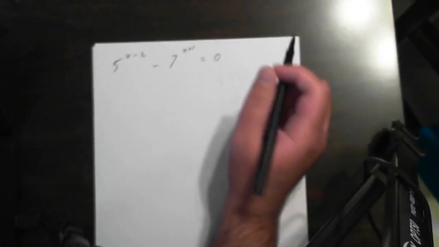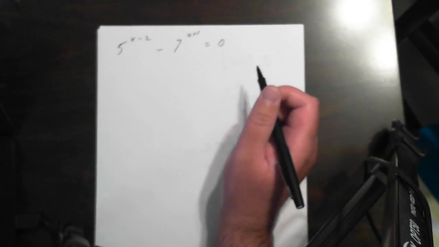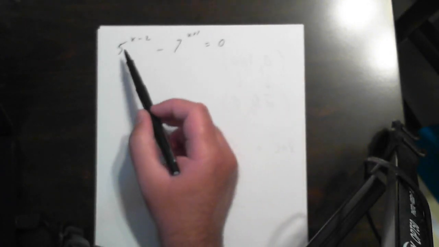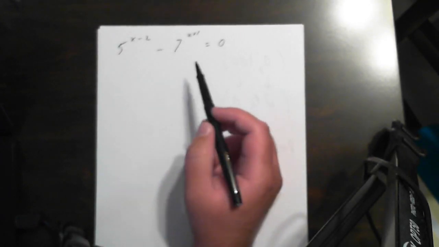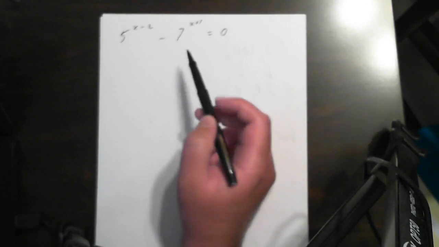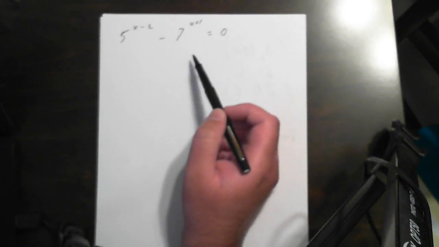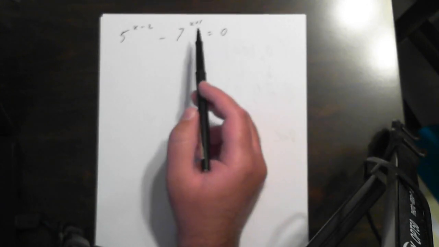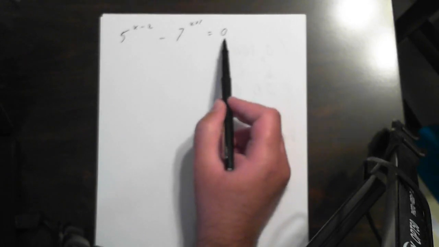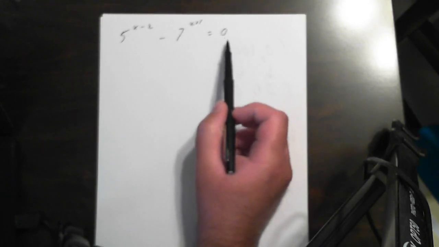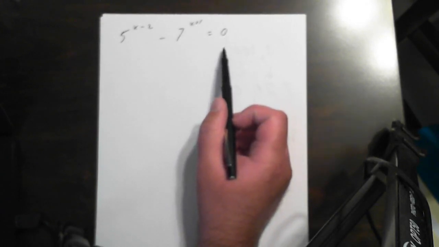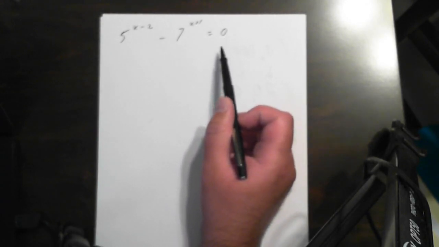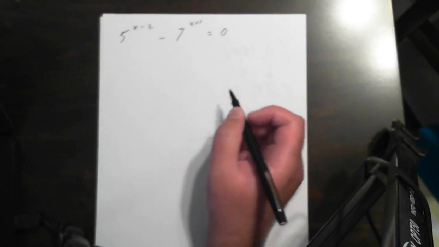Alright, so here we're going to look at solving exponential equations where the exponentials have different bases. As you notice here, this one has a base of 5 and this one has a base of 7. What you should notice first of all is that I can't straight take the logarithm on both sides here. The reason is that I've got 0 on this side and I can't take the logarithm of 0, because it's undefined. The logarithm of 0, if you punch it in your calculator, gives you an error.